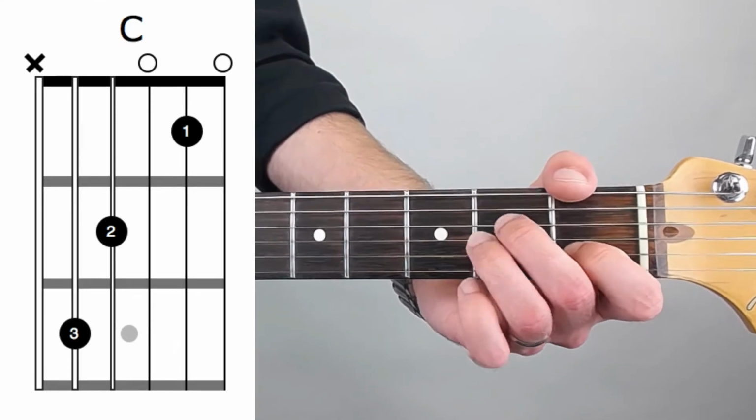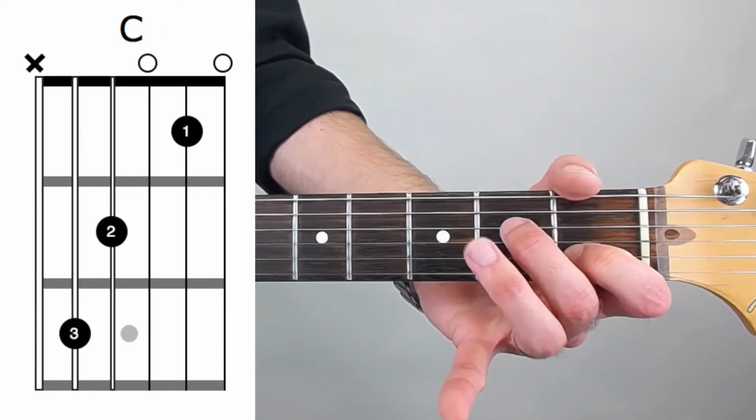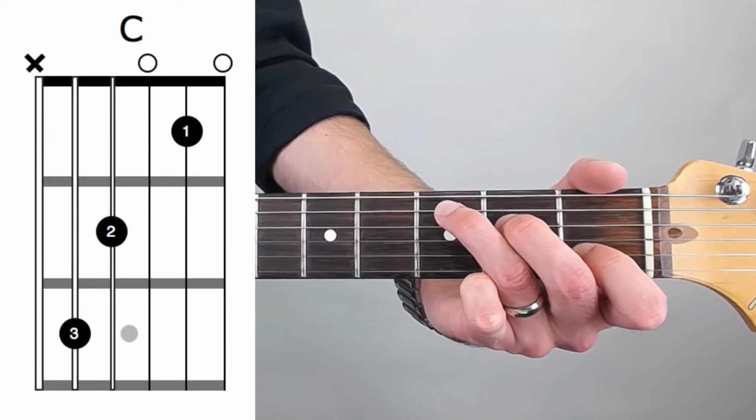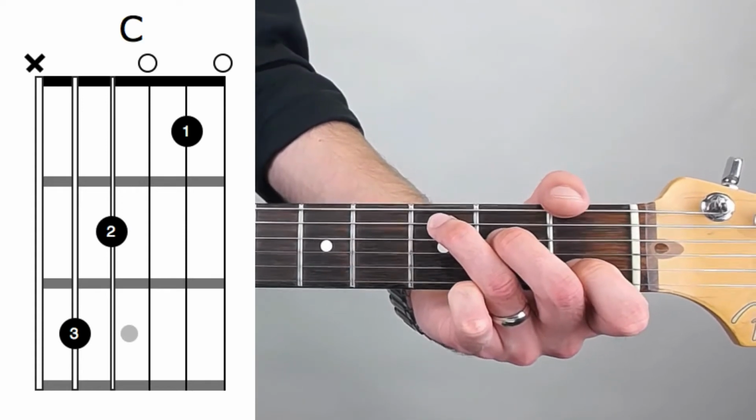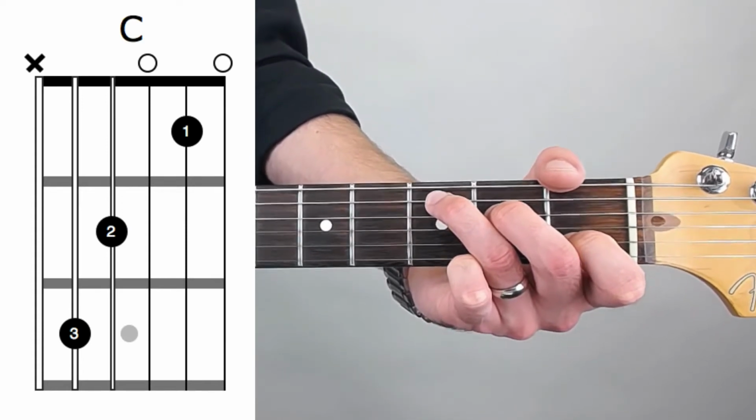Then we have a C chord: first finger B1, second finger D2, and third finger A3. And we're going to strum 5 strings down for this one, for our C. And there are all your chords.